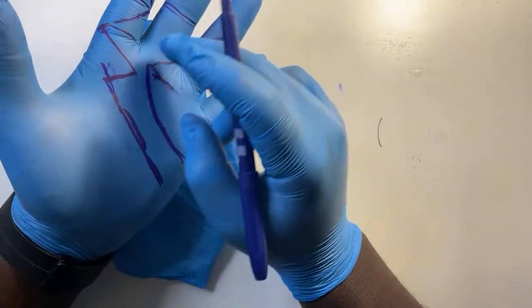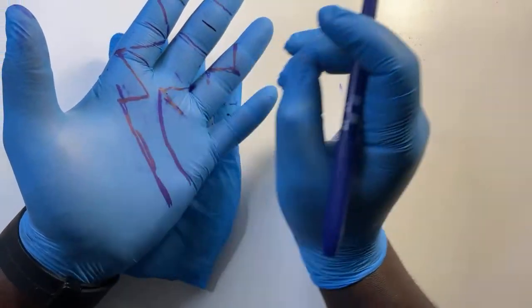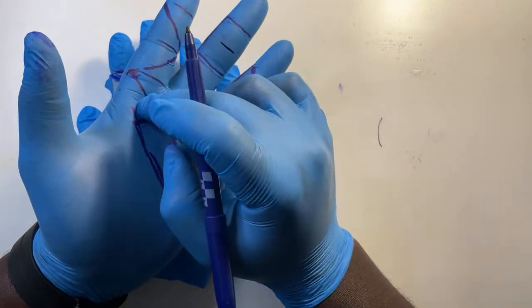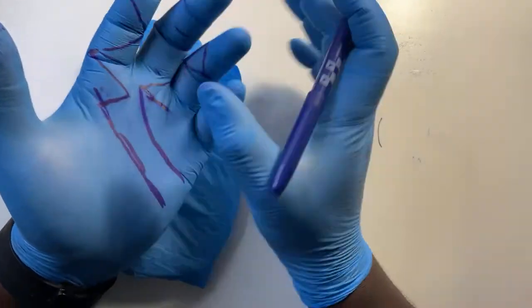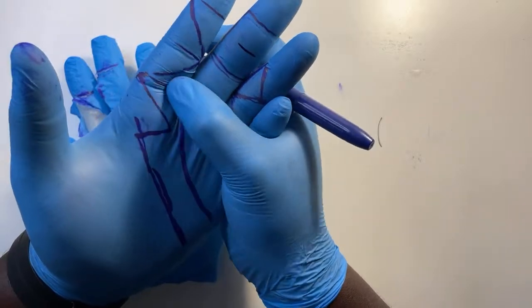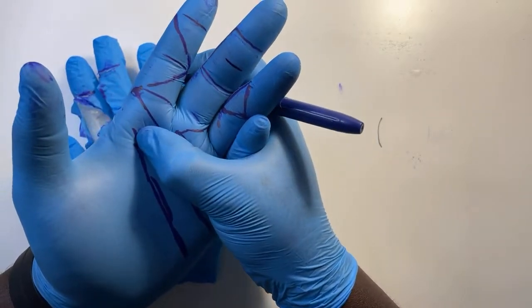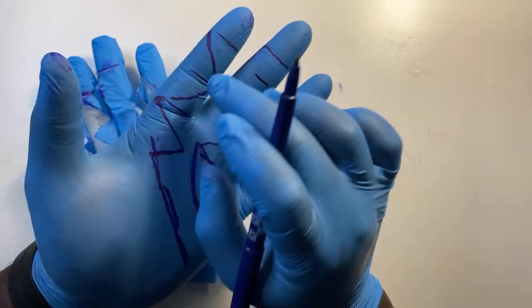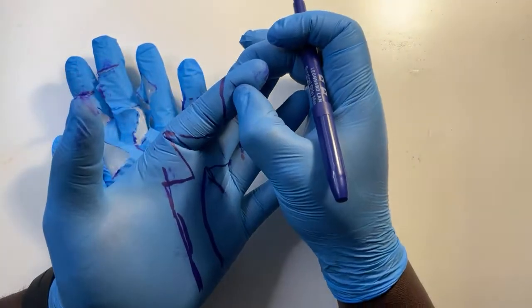We talked about the pulleys for flexor sheath washouts. You've got the A1 pulley, the A5 pulley. A1 pulley is around the metacarpal head, not this crease at the metacarpal head. The A5 pulley is at the distal interphalangeal joint.